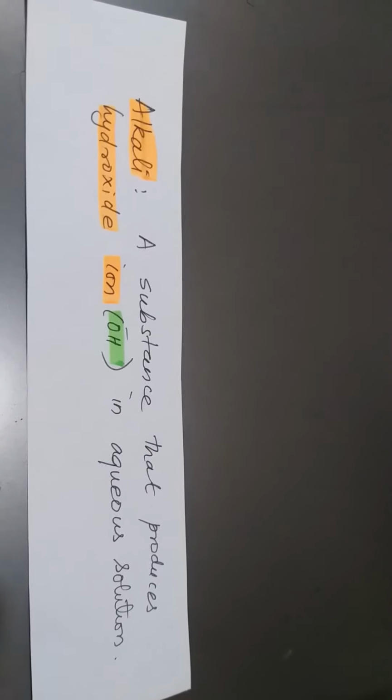When you combine Na+ and OH-, we get sodium hydroxide. In the same way, K+ and OH- give potassium hydroxide, and calcium hydroxide is Ca2+ and OH-. I will show you the equations for this. Before we understand the equations, let me tell you what an alkali is.